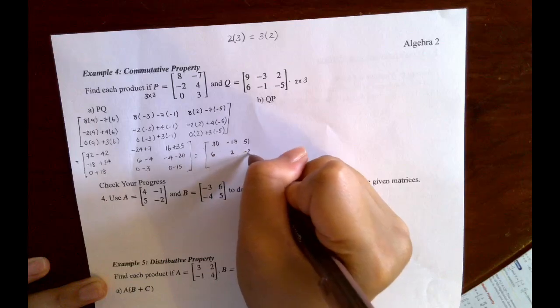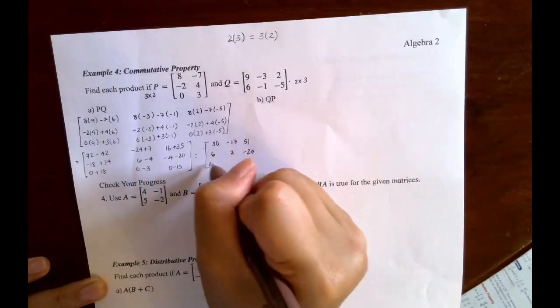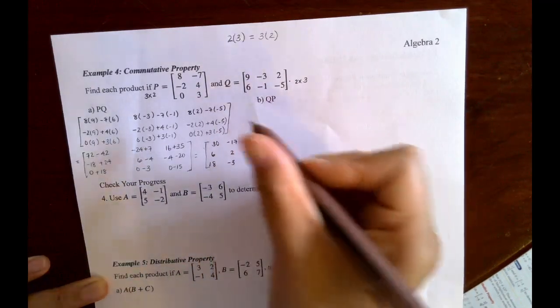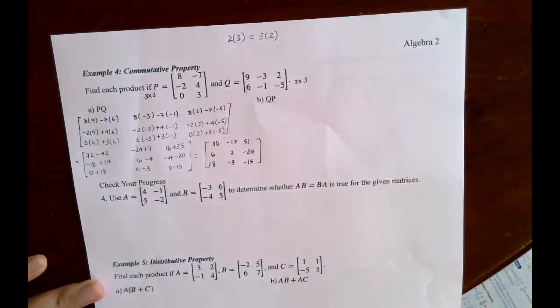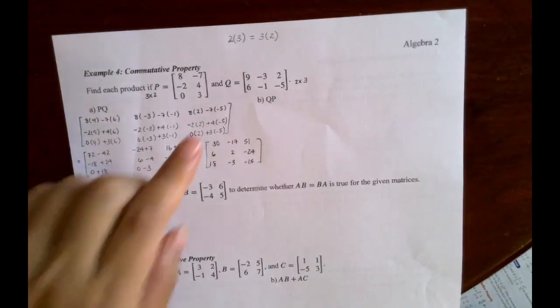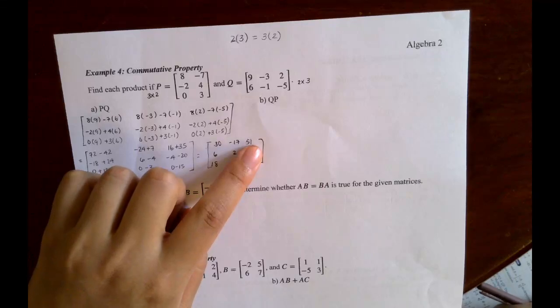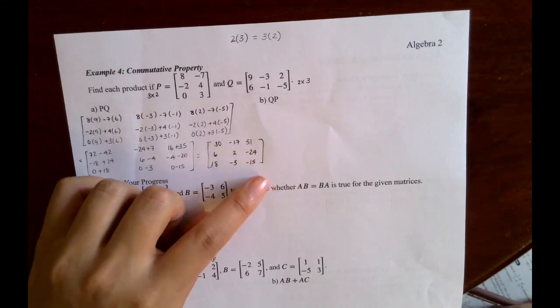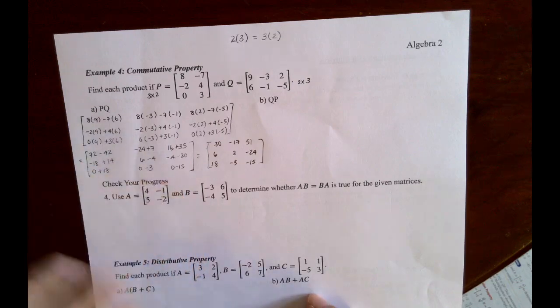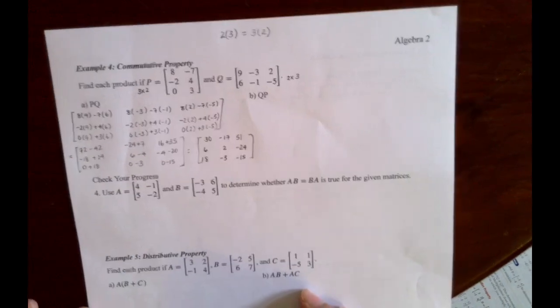Negative 4 minus 20 is negative 24. 0 plus 18 is 18. 0 minus 3 is negative 3. And 0 minus 15 is negative 15. And so I got 30, negative 17, 51, 6, 2, negative 24, 18, negative 3, and negative 15. Okay, so that was PQ.